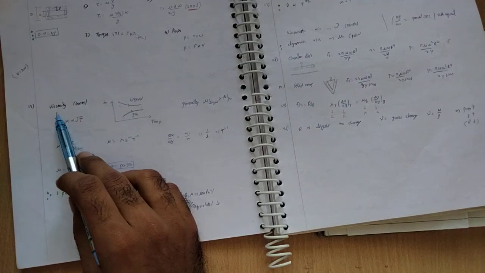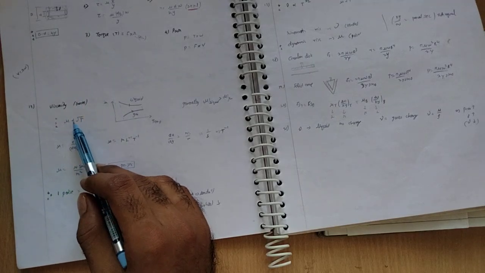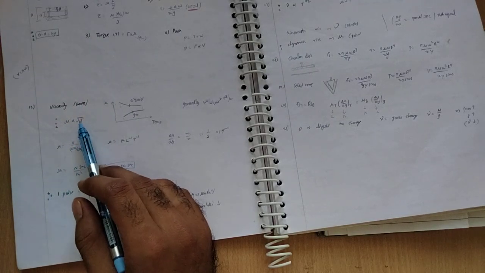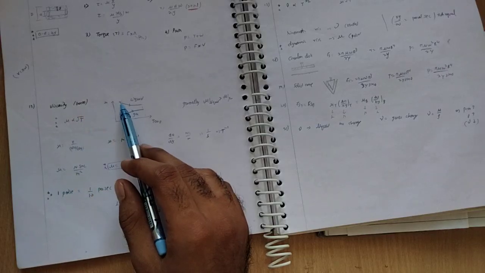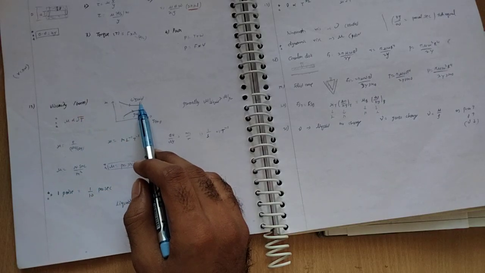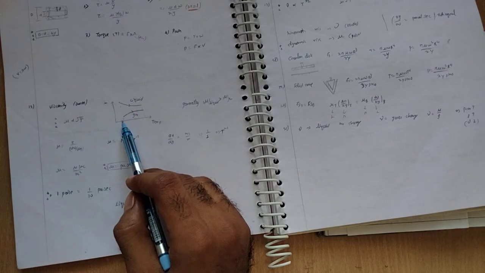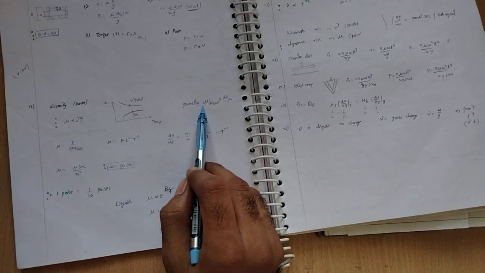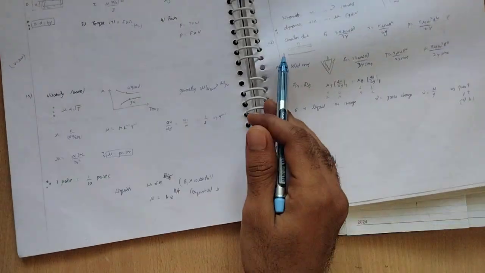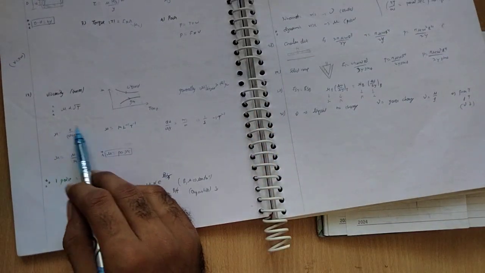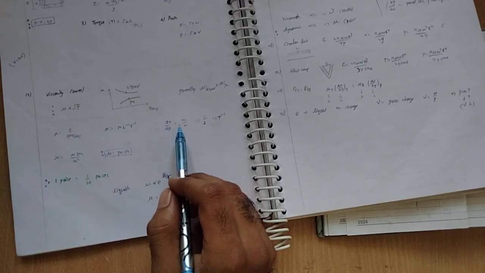So next one you can see viscosity. As I just told, viscosity is directly proportional to root of temperature. Generally whenever temperature increases, the liquid viscosity starts to decrease, but gas viscosity starts to increase. Generally viscosity of liquid is always greater than viscosity of gases. You can easily do this, not a bigger case scenario.